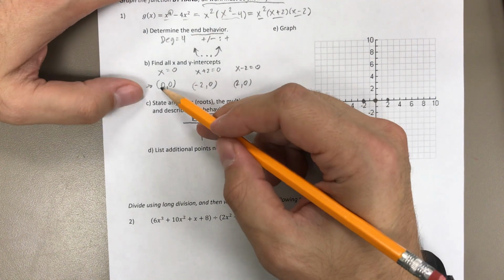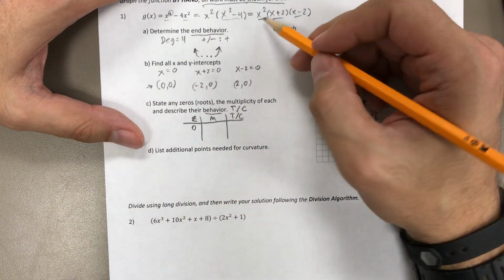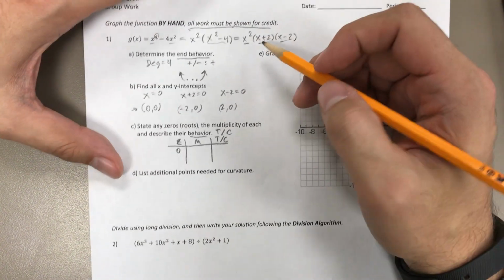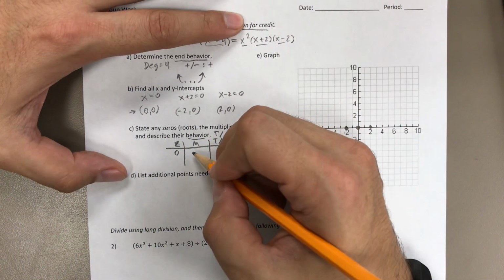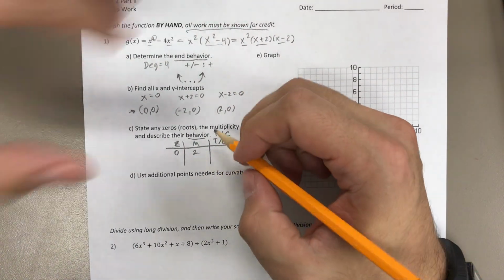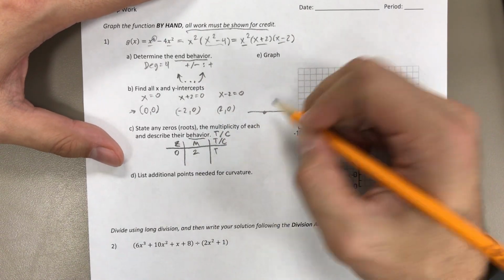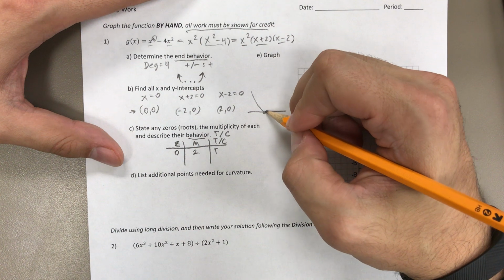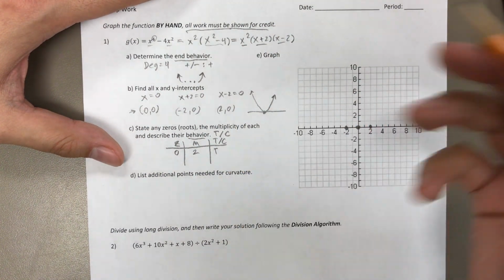For each 0, the first 0 that I have is 0. Its multiplicity can be found from the factor that I find the 0 from, so x squared. Since the power is 2, that means the multiplicity is going to be 2. And if the multiplicity is an even number, that means it's going to touch off the axis. In other words, at that x-intercept, the graph is going to deflect off of it and go in the opposite direction.